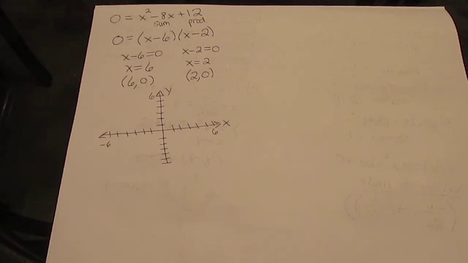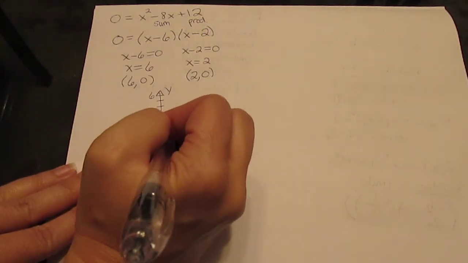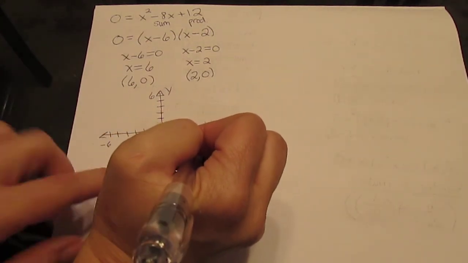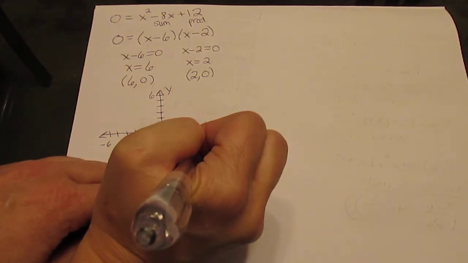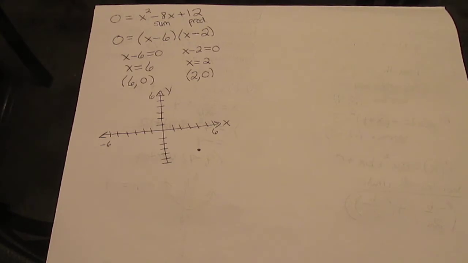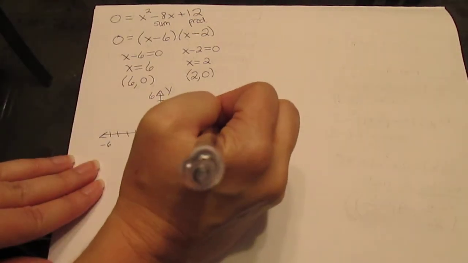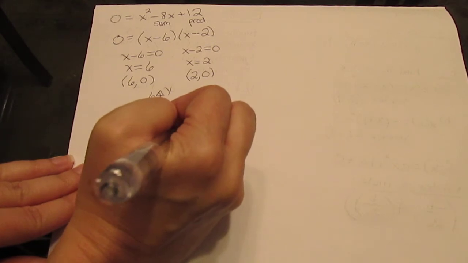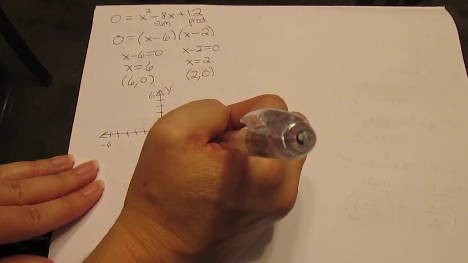Okay, so I like to put the vertex on the graph first because I know that's where it's going to switch directions. So I like to keep track of where the vertex is. So remember, our vertex was 4, -4. So I'm going to go ahead and plot that. And then I can plot my x-intercepts. So I had 6, 0 and 2, 0. And that's all I need to sketch the graph.